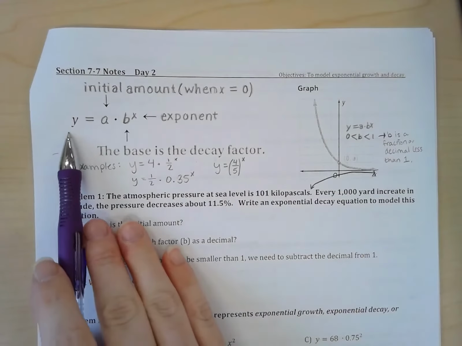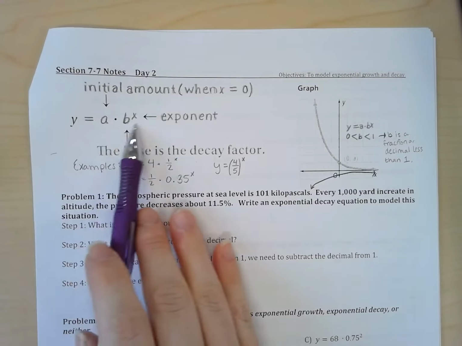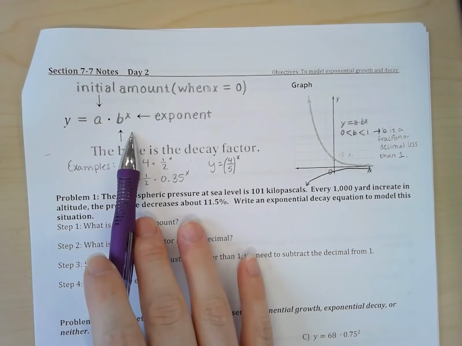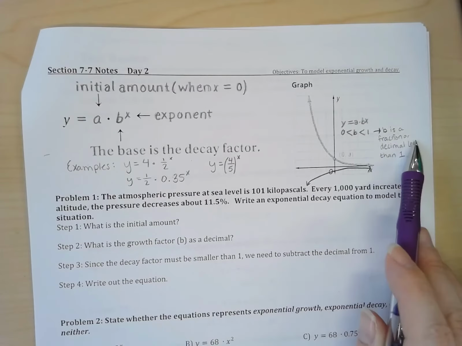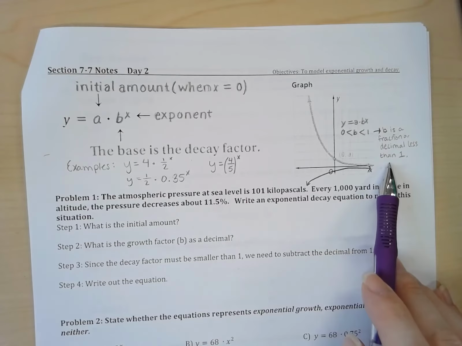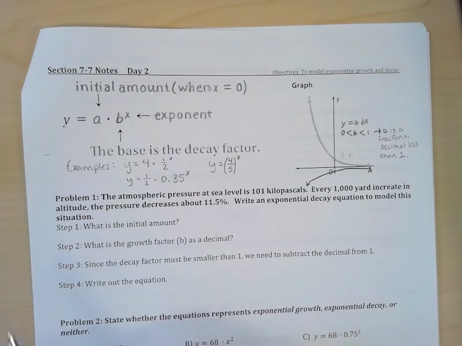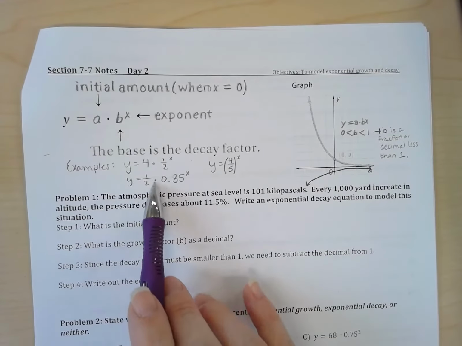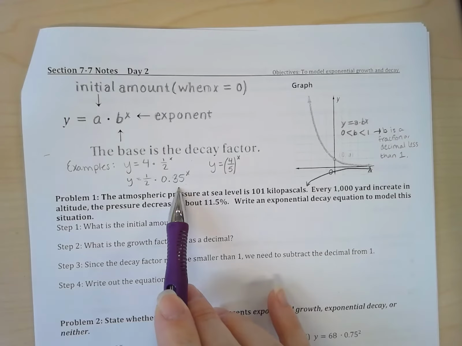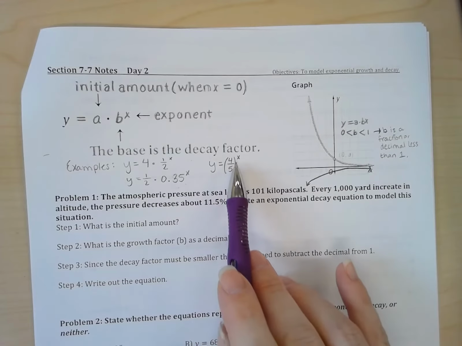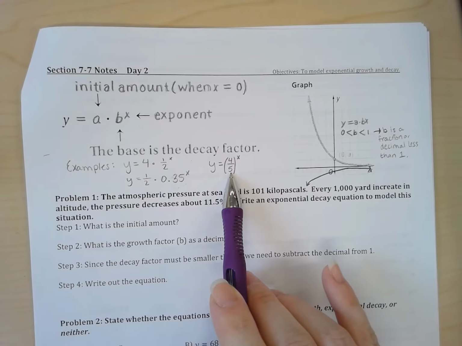Well, if I look at an equation, I'm going to have y equals a times b to the x exponent. So this is the same equation as before, but the base number is going to be the decay factor, which means it should be a fraction or a decimal less than 1. So some examples are y equals 4 times 1/2 to the x power. 1/2 is less than 1. y equals 1/2 times 0.35 to the x power. The 0.35 is less than 1. Or something like y equals, in parentheses, 4/5 to the x power. 4/5 again is less than 1, so it's going to be a decay.